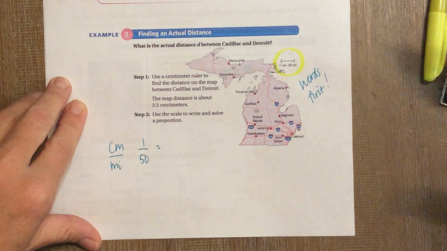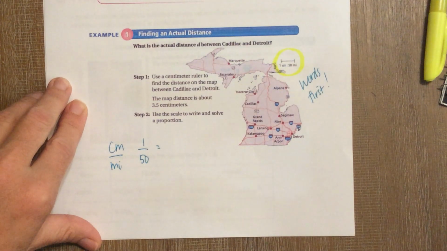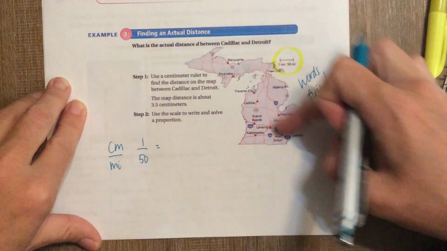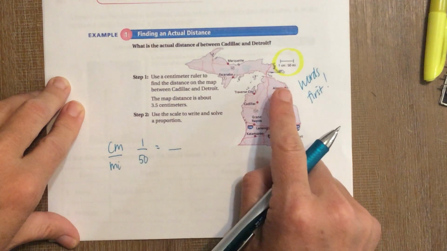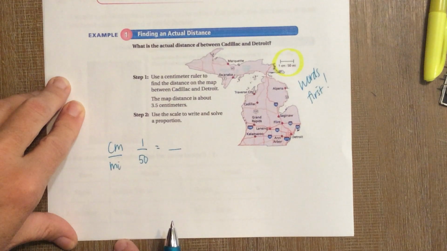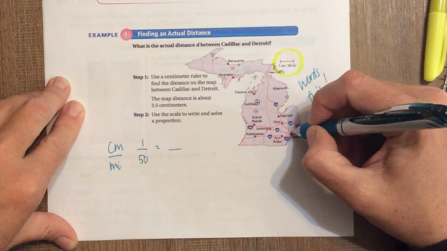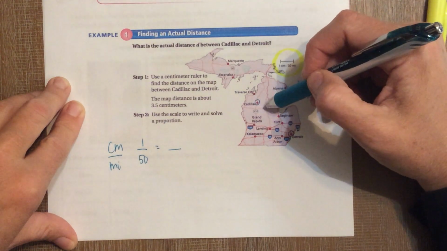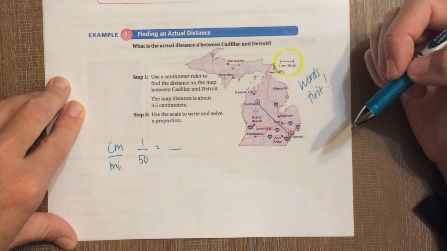That's a big enlargement. This is a little map of Michigan, and we know that a state is not this small. Okay, and so what we're trying to figure out is the distance between Cadillac and Detroit, Michigan. If I look for those here, here's Cadillac, and here is Detroit. So we're trying to figure out the actual distance between these two cities in Michigan.